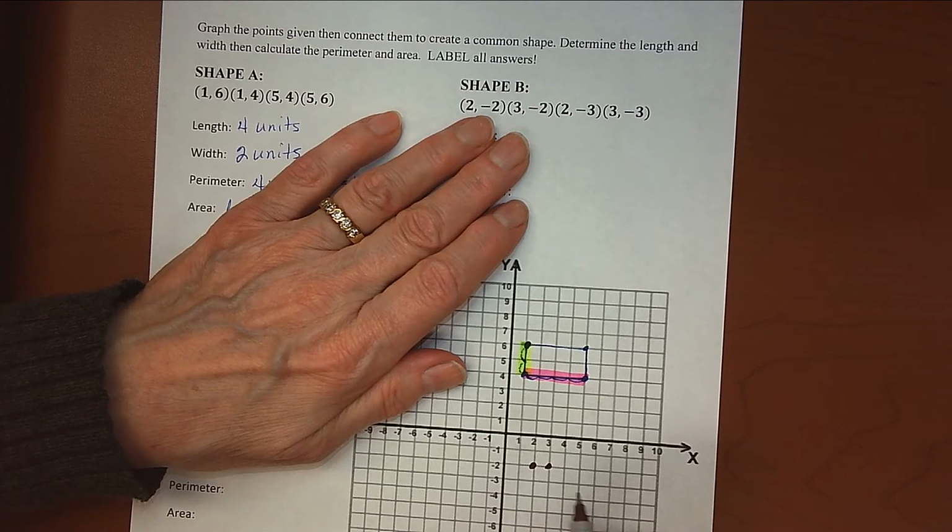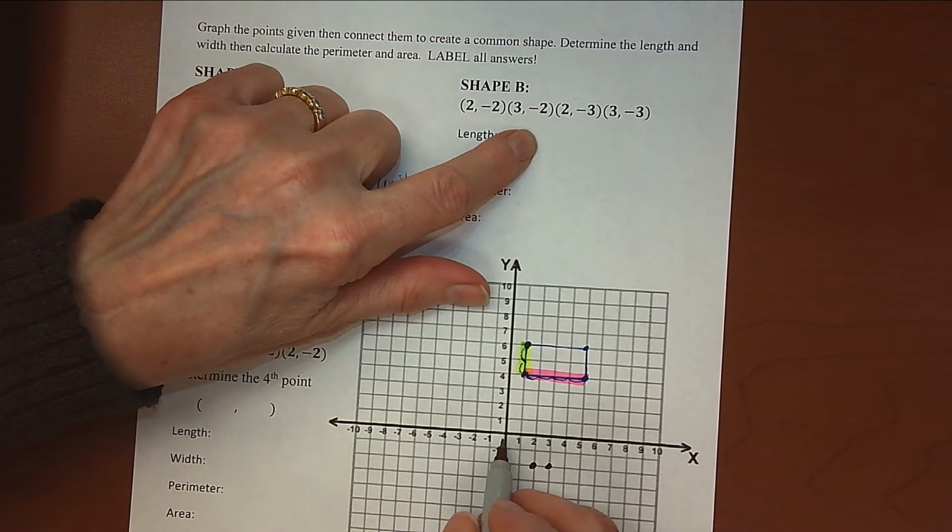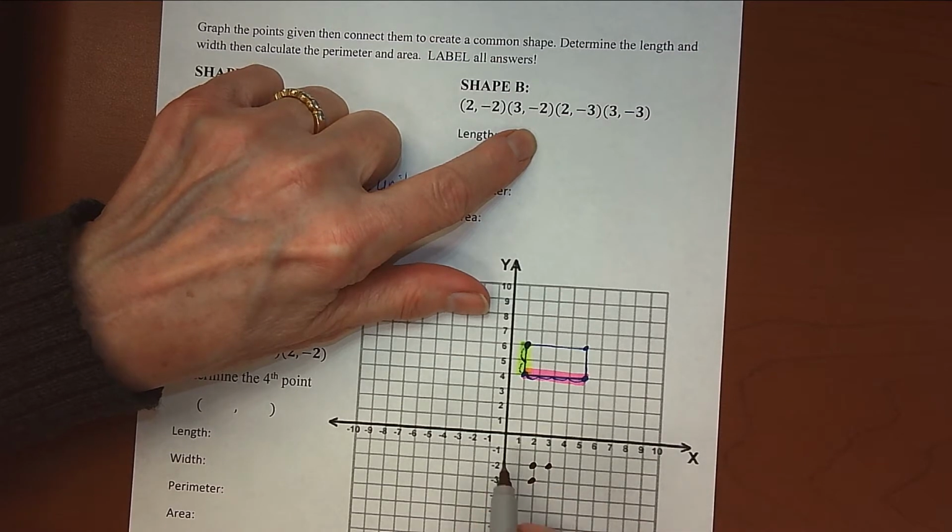There's 3, negative 2. And then 2, negative 3. To the right 2 and down 3. And then finally 3, negative 3. To the right 3, down 3. And you can see that we've made a nice little square there.